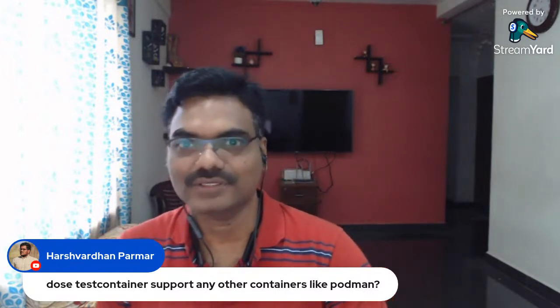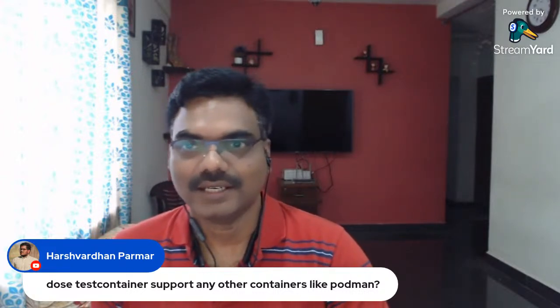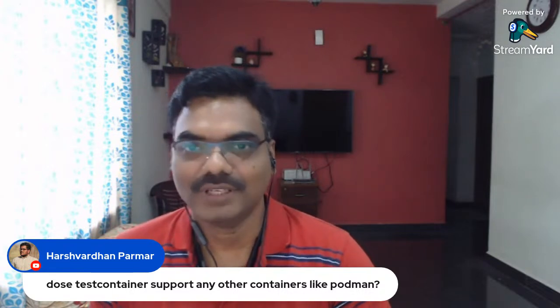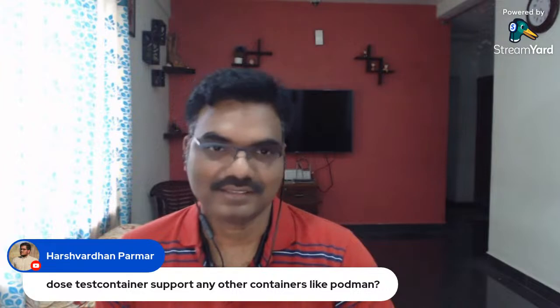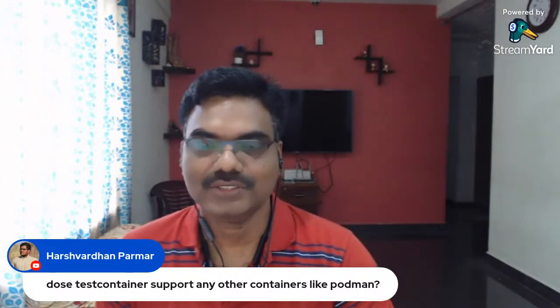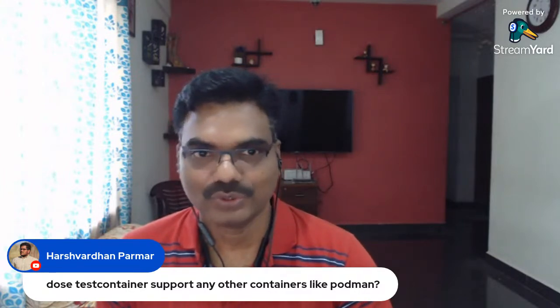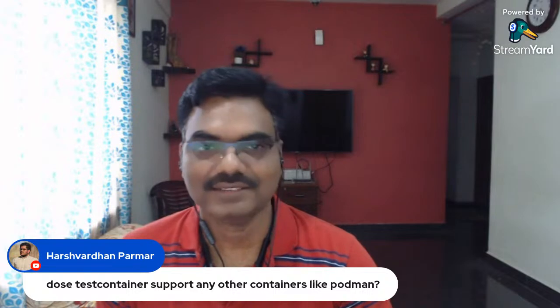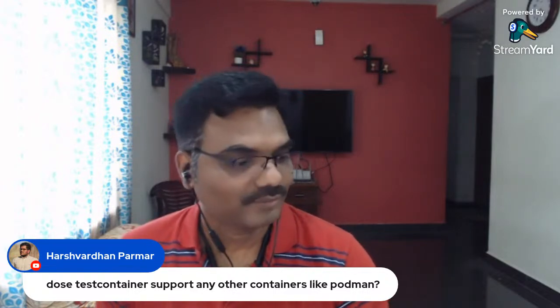Right now I have installed it on my Mac. Here, if you take a look, right now in my laptop I have both Docker Desktop and ARB installed. Using the Testcontainers Desktop application, I can switch to any container runtime. Right now it is showing ARB and Desktop Linux. Desktop Linux is nothing but Docker Desktop.